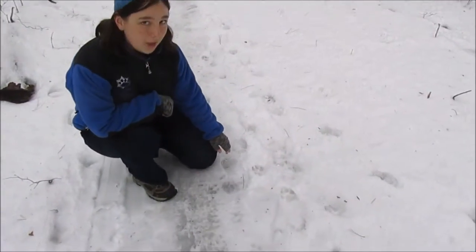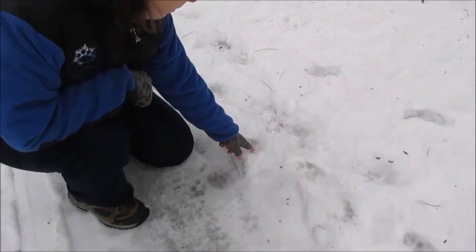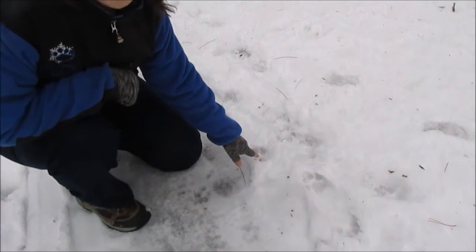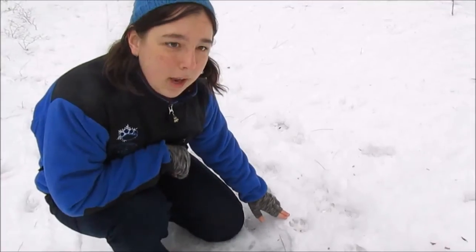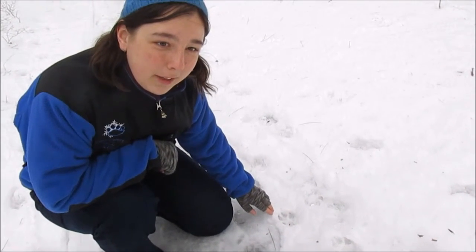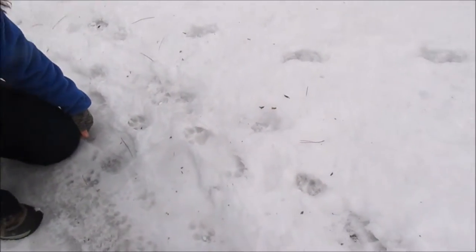Here we've got some dog prints, and you can tell mainly just by the individual shape. There's the characteristic paw print and also some claw marks, which label it as a member of the canine family. Since this is a widely used trail, I'm going to assume that it's someone's pet dog.